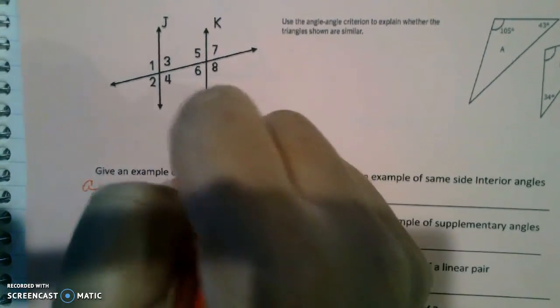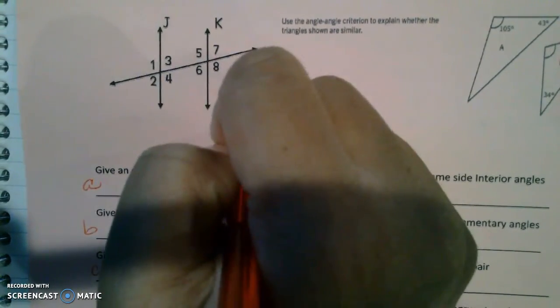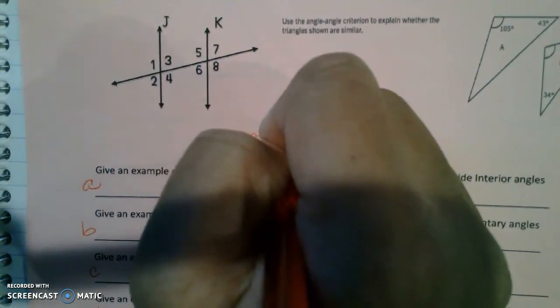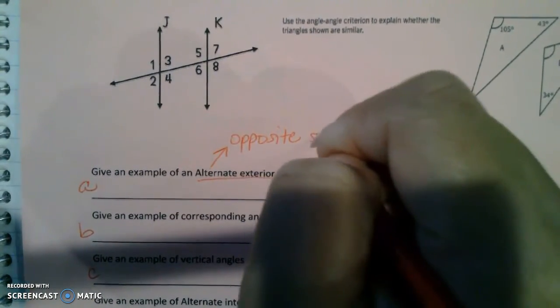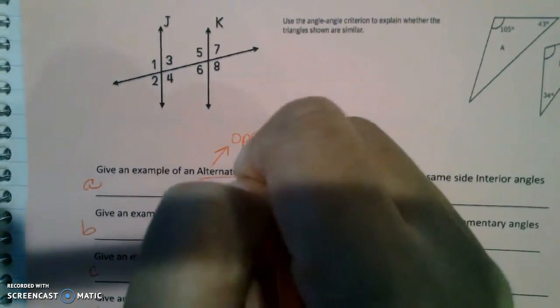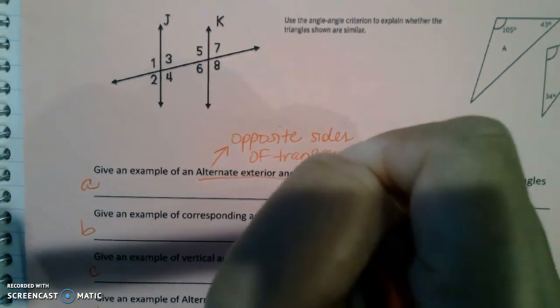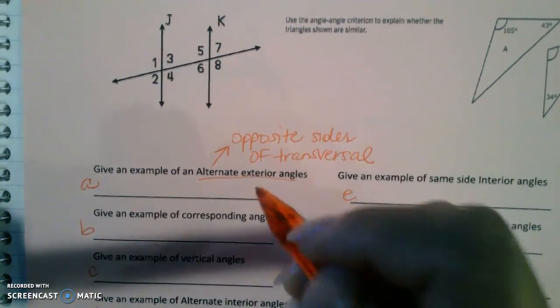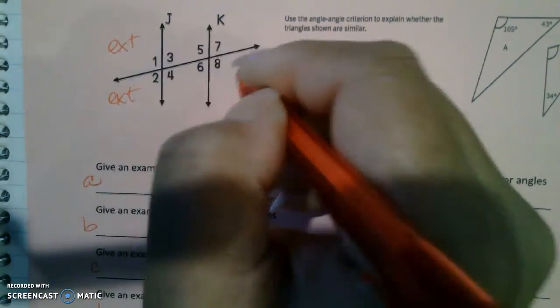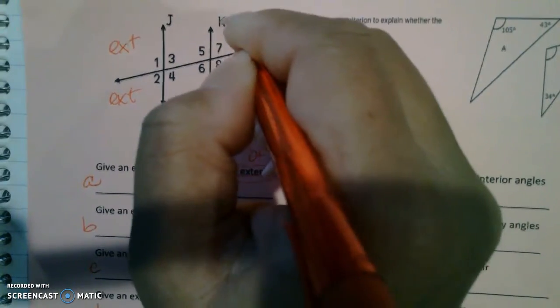Remember, alternate means opposite sides of the transversal. And exterior means outside. So this is my exterior over here. Exterior, exterior, exterior, and exterior.